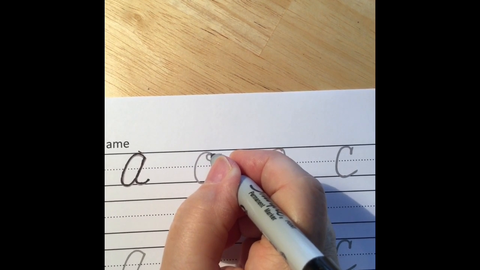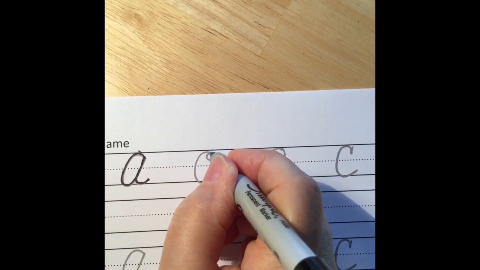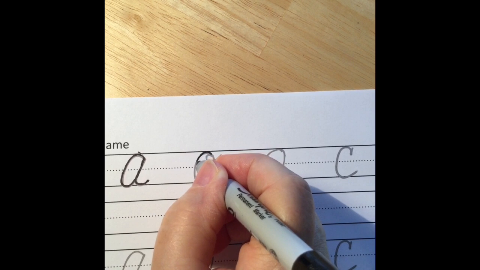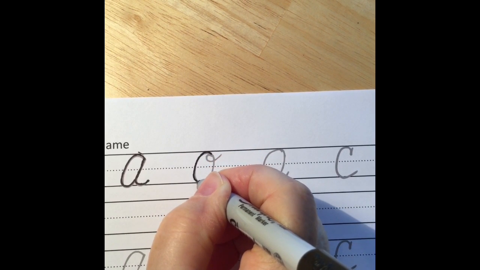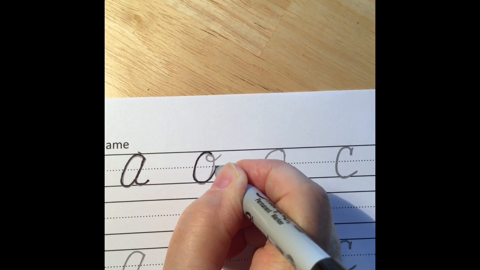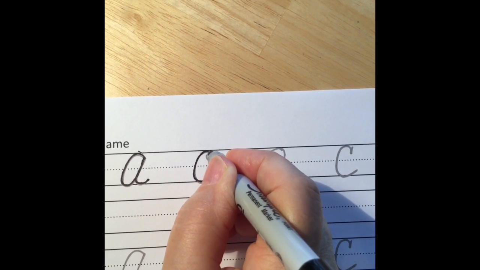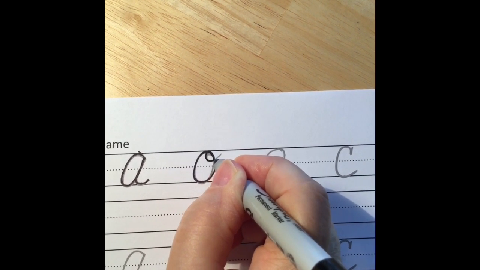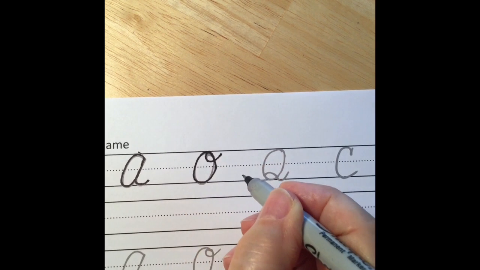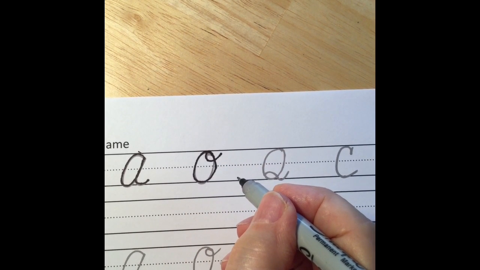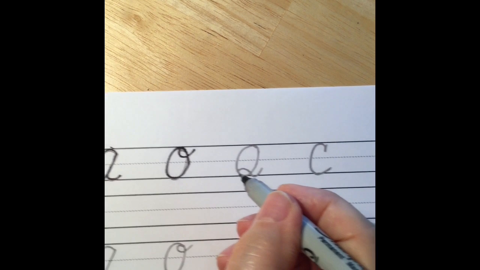Capital O also starts just below the headline, goes up and touches, has a down curve that turns into an under curve, goes up and touches, continues to the top, and makes a loop. Capital O's do not connect to the next letter.